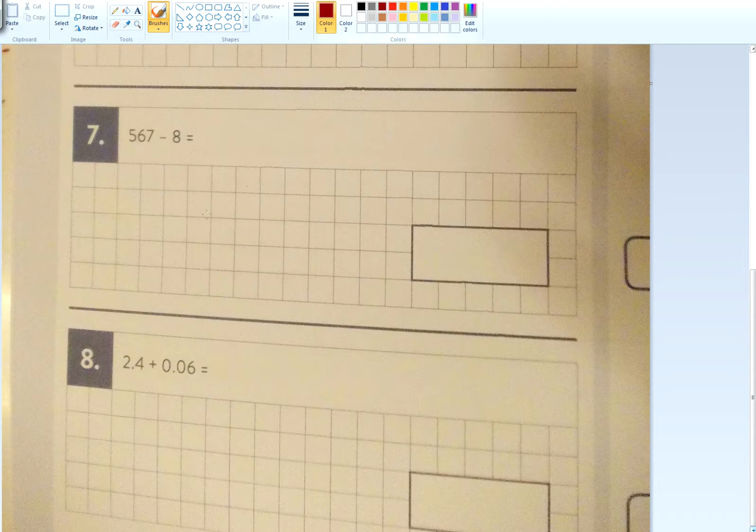Alright, so you have 567 take away 8. Keep everything in the right column. Now, we start from the 7. The 7 take away 8 won't work. So we have to go to the next one and borrow: the 6 becomes a 5, and the 7 becomes a 17. Now 17 take away 8 will give us 9. And then 5, and then 5. The answer is 559.